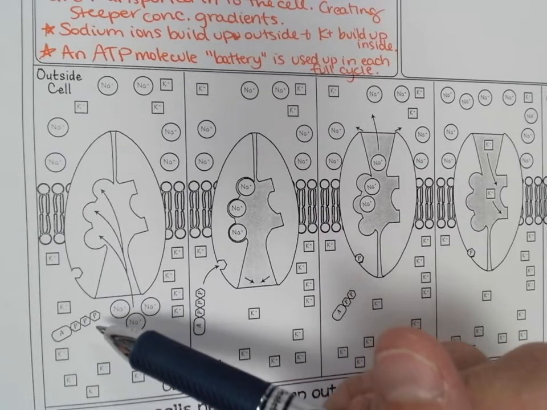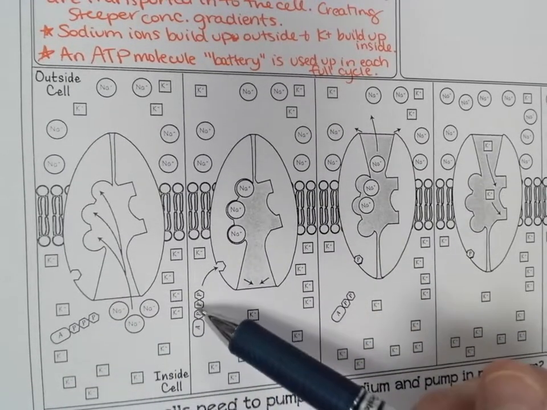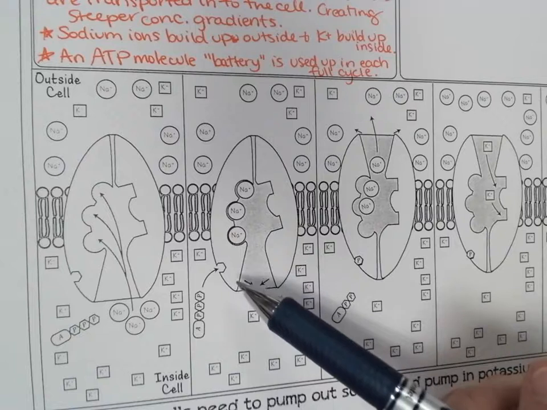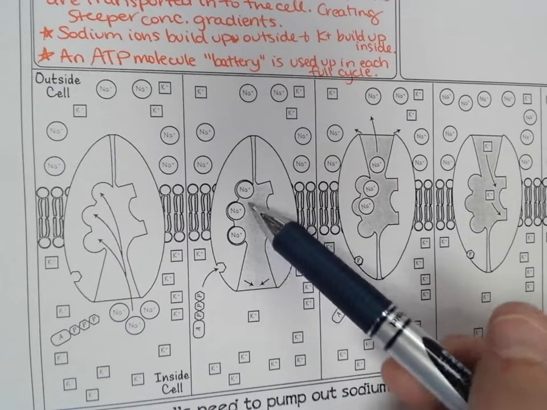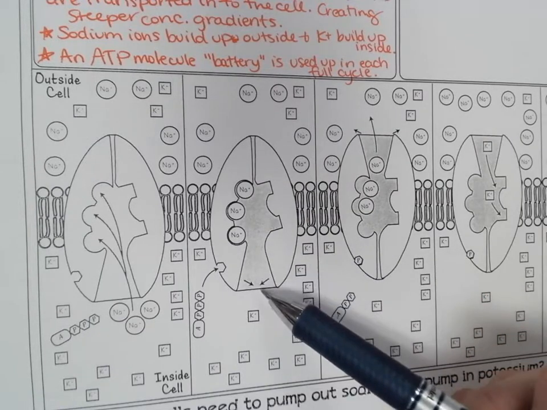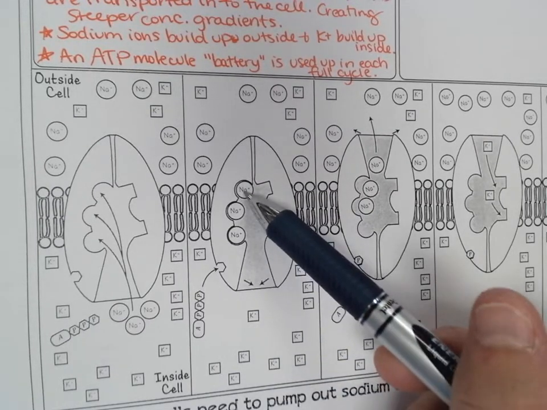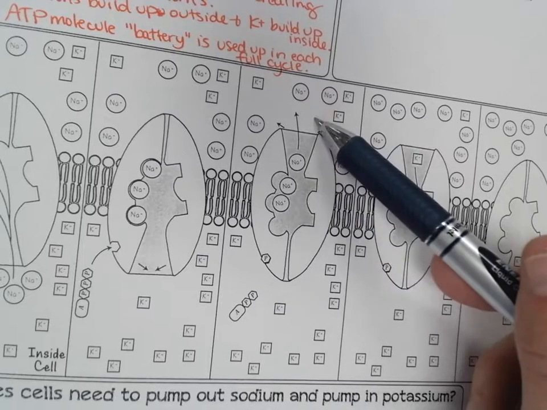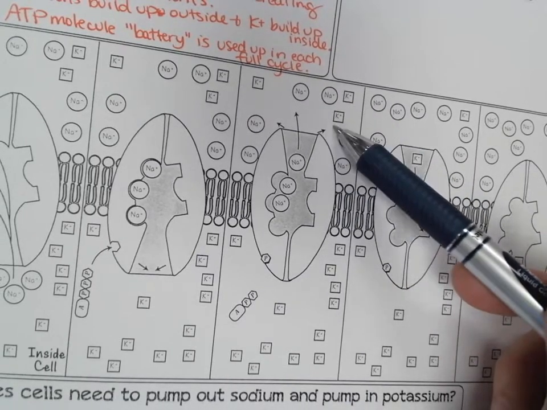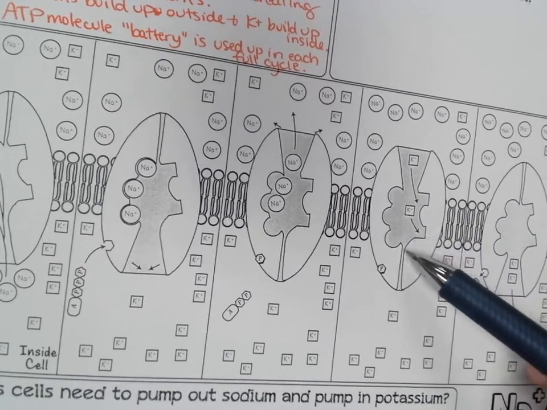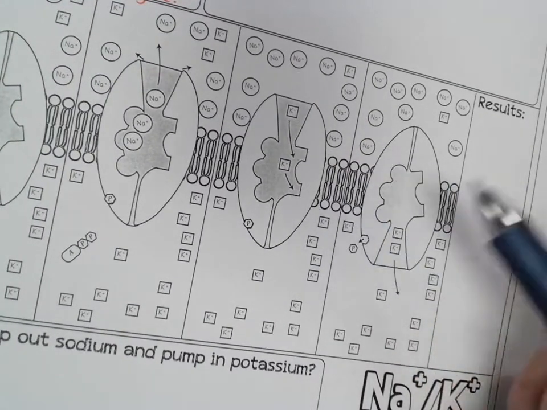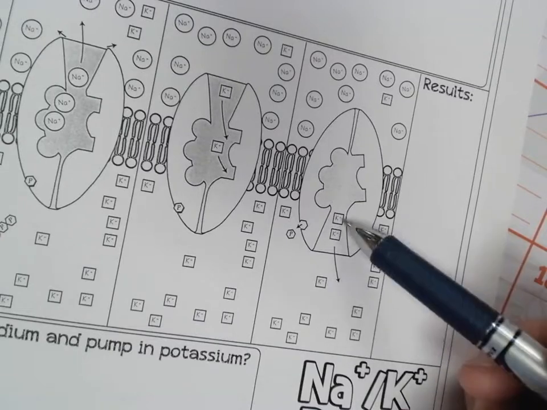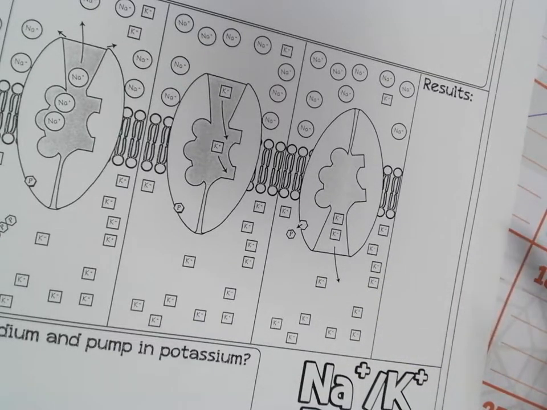So notice over here we have an ATP molecule again. ATP is going to be hydrolyzed, water is going to be added, and a phosphate group is going to pop off and hook to the transport protein. Notice how 3 sodium ions fit in here, and when that phosphate group attaches, the protein shape changes and the sodium goes out. Now that it's open to the other side, potassium comes in. When the phosphate group is all used up and pops off, the protein goes back to the original shape and the potassium is pumped to this side. Does everybody see that process?